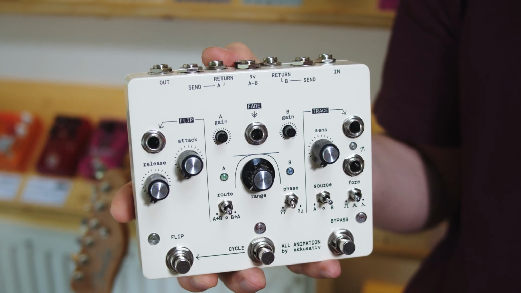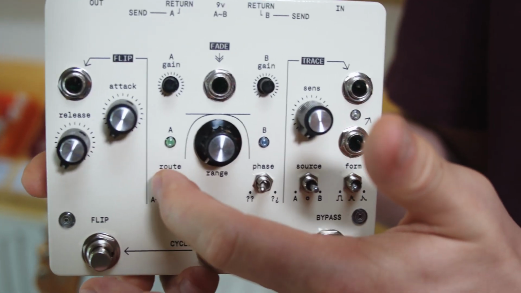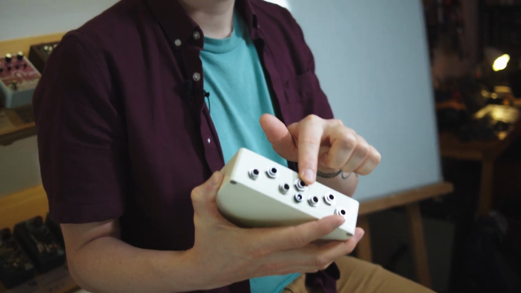Another thing is we can reroute signal chains. For example, we can route signal chain A into B and vice versa. Also, there is an extra always on output jack. And we can use this to make crazy feedback patches.